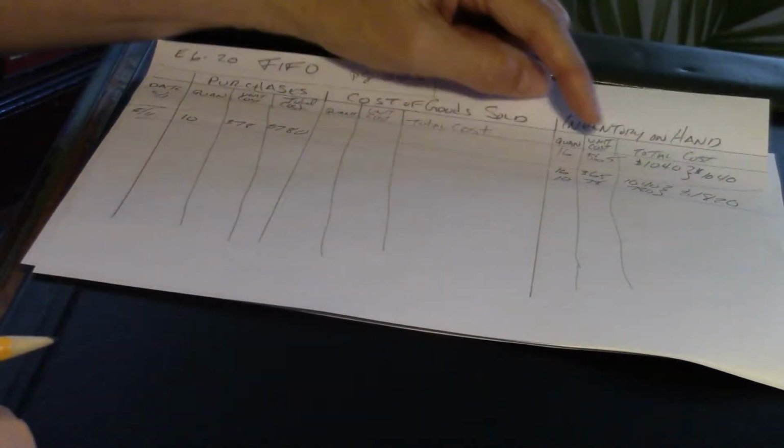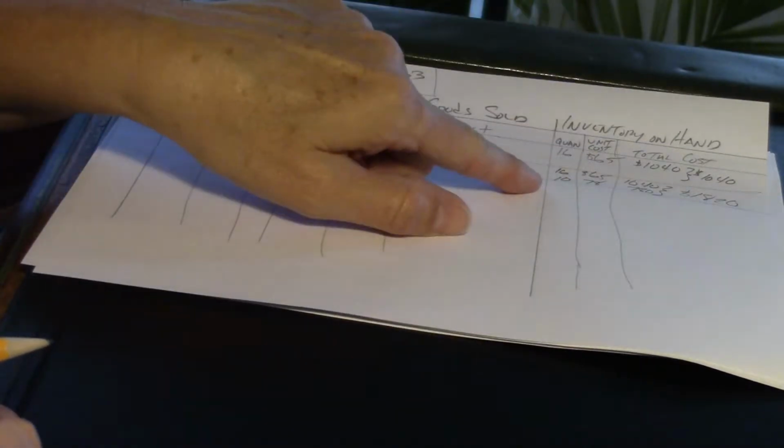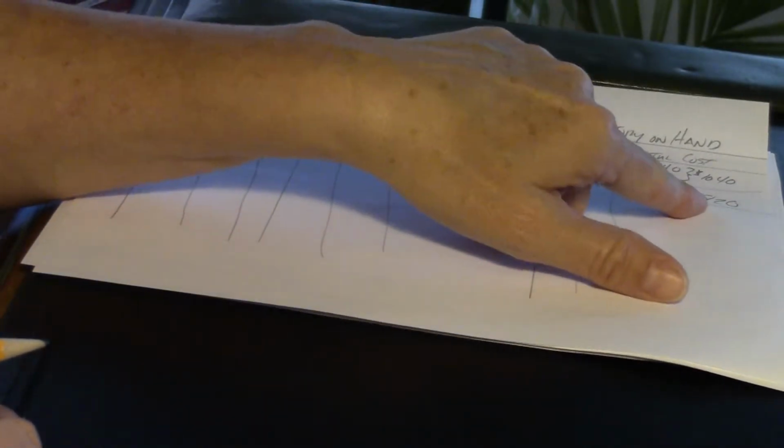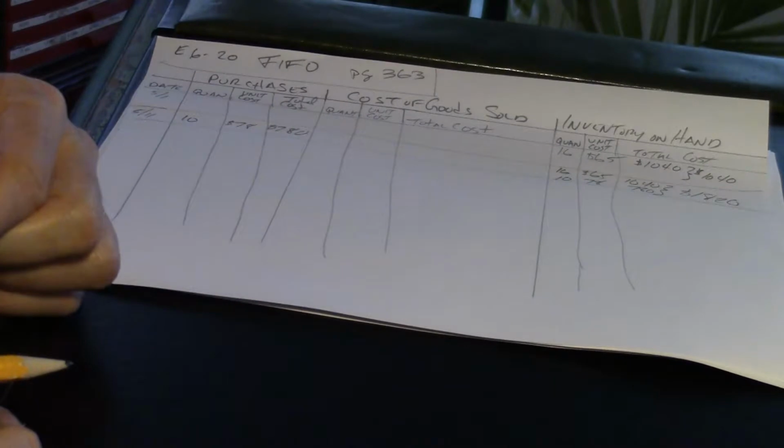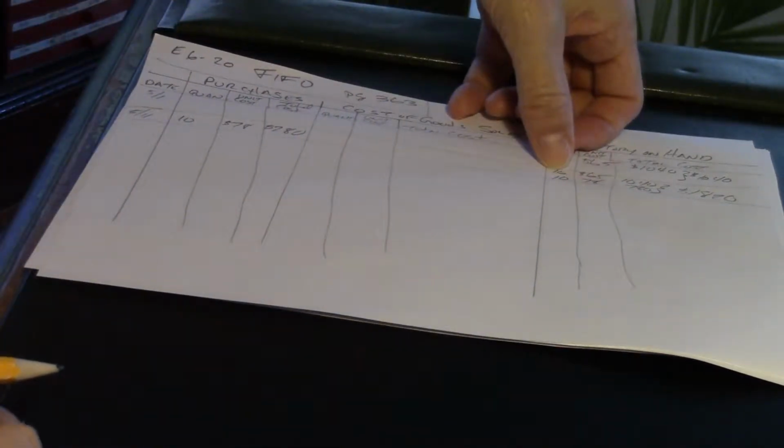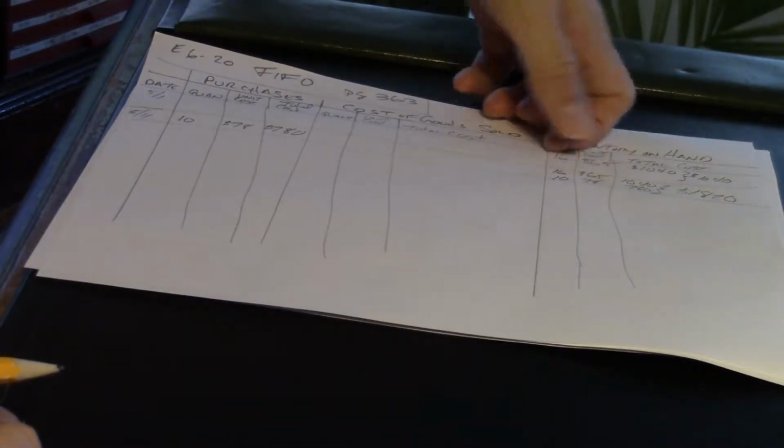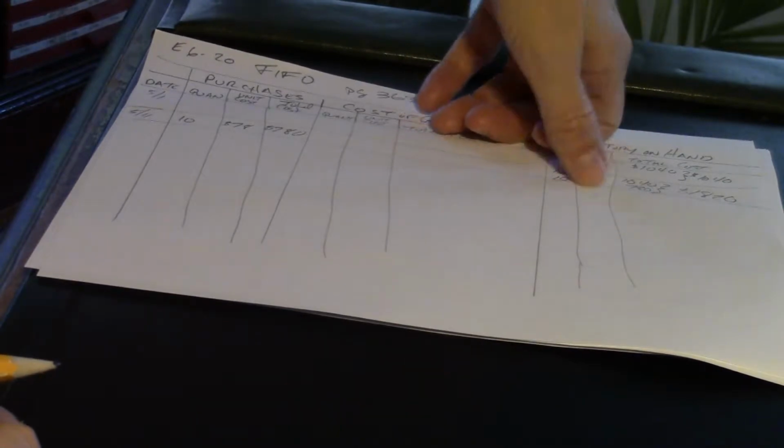So our inventory now is we have 26 tires that cost us $1,820. Out of those, the first ones in were these 16 at 65, and the last ones in were these 10 at 78.